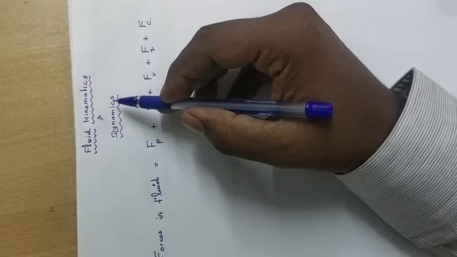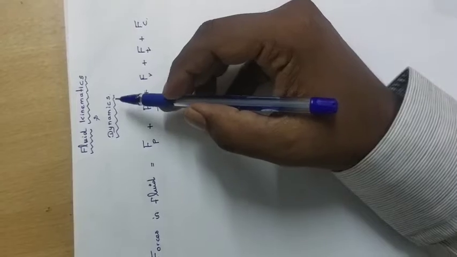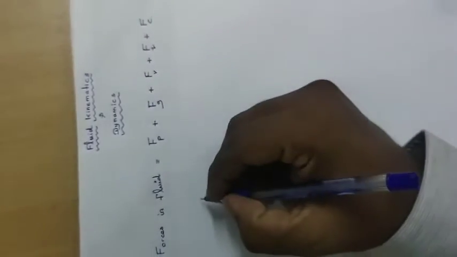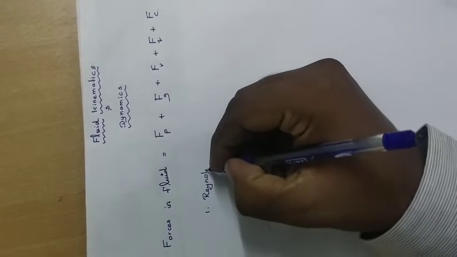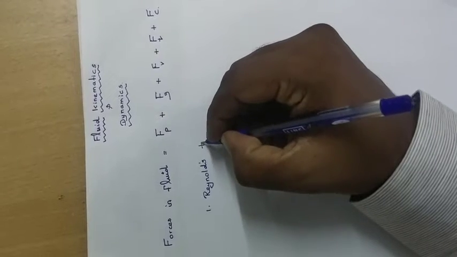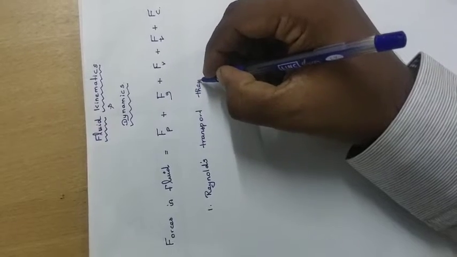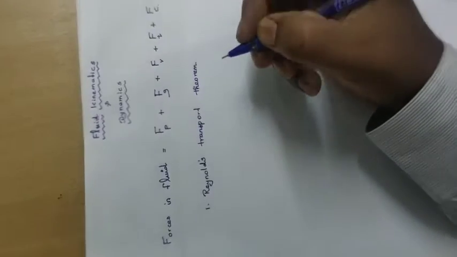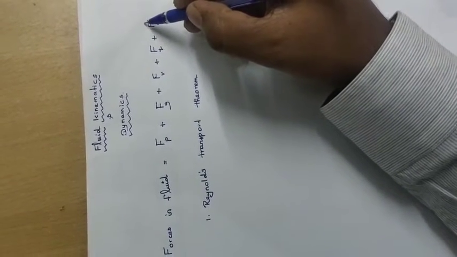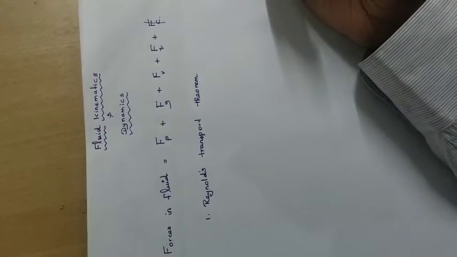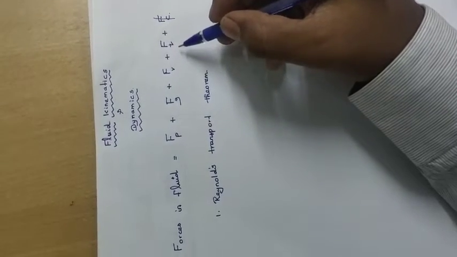4 or 5 mathematicians who have given the equations, right? For example, first one, Reynolds transport theorem. In Reynolds transport theorem, we are going to neglect the compressibility force, right? We will consider only the pressure, gravitational, viscous and turbulence.